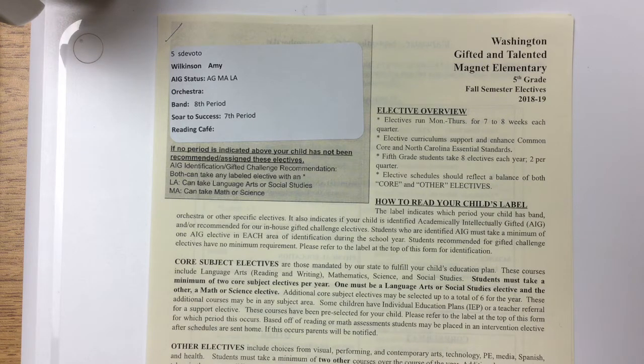And I'm going to go over how to complete the elective registration form. Registration forms are going home today, Wednesday, August the 29th, and are due back on Tuesday, September the 4th.